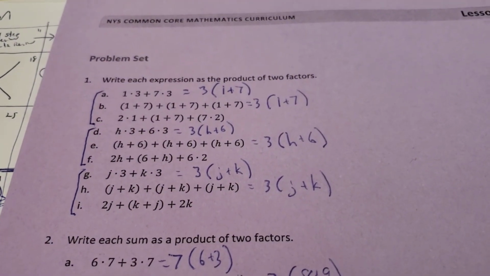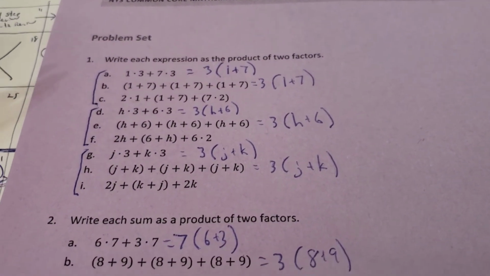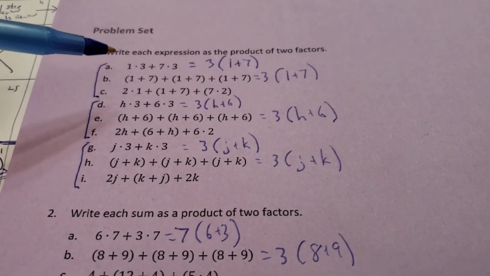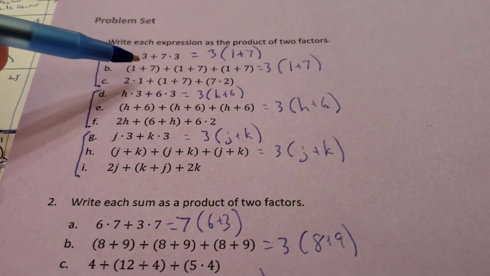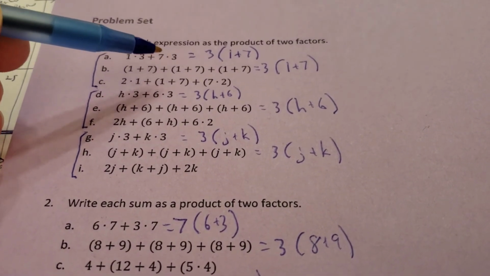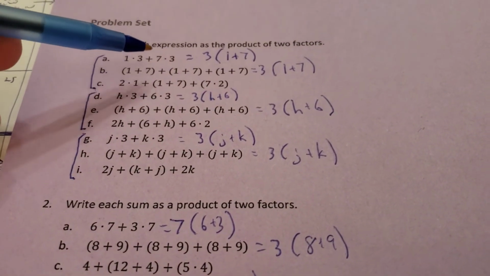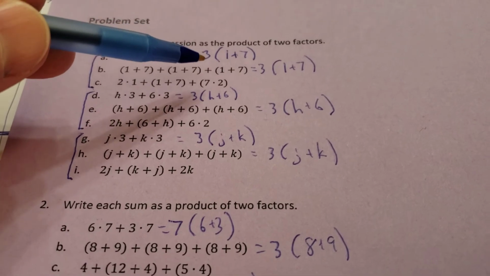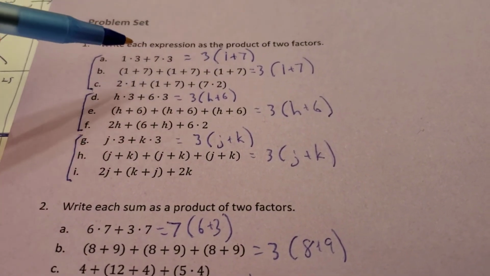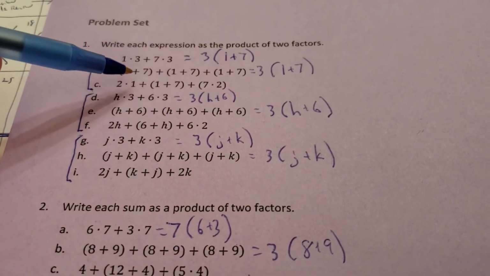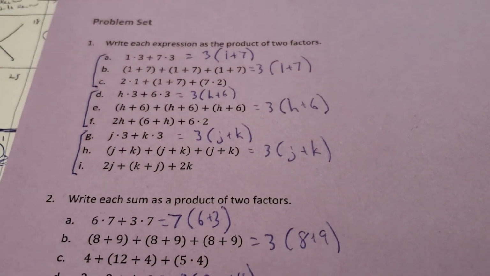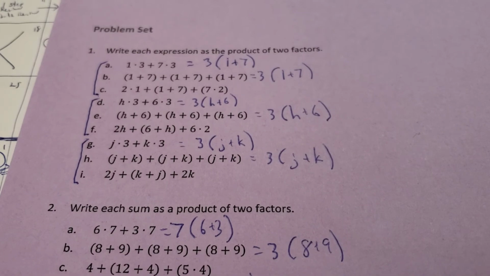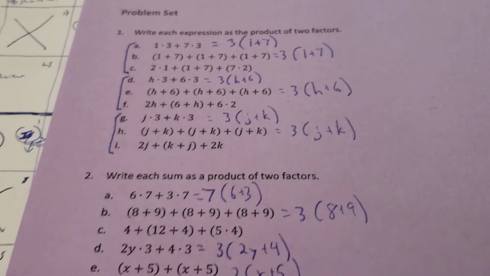It says write each expression as a product of 2 factors. This is like some of the other examples we did earlier today that I'm not going to go over all of these. You can kind of see how they work. You have 1 times 3 plus 7 times 3, and then 3 is what you have in common between those. So factor out the 3, put that outside the parentheses, you're left with a 1 plus 7. And of course, here's another simple way to visualize that problem, 3 of the 1 plus 7 groups. So you can take a look at those and pause the video for a second, and I'll move on down to here.